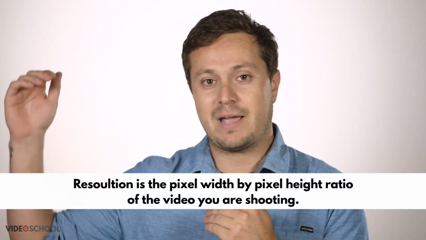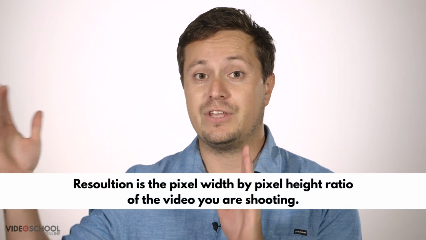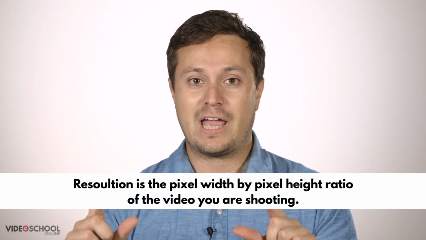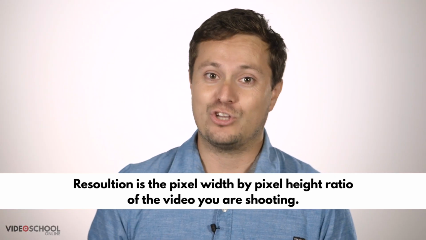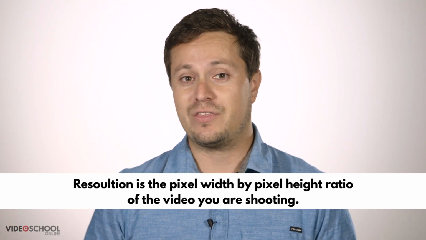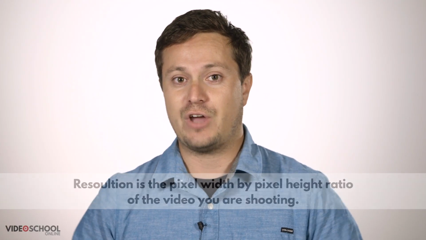Okay, so let's talk about resolution. This is very important because this will set your basis for the rest of the project. Let's start off with what exactly is resolution. Resolution is the exact pixel by pixel dimension of the chip that is inside your camera that you may or may not be shooting at, right? So we look at that resolution and that translates over to how you're gonna view it.